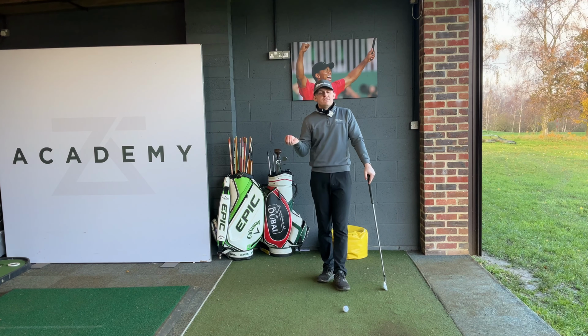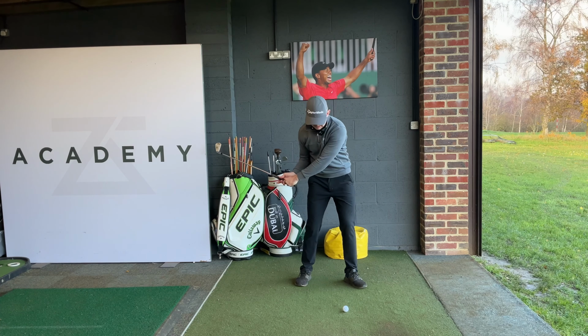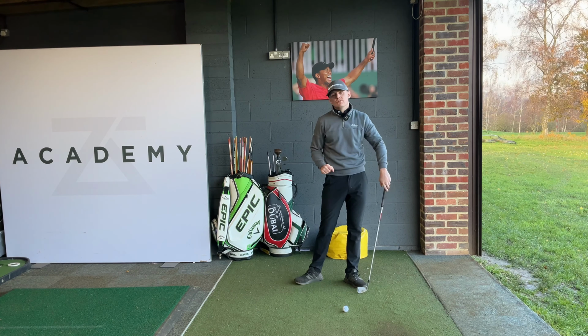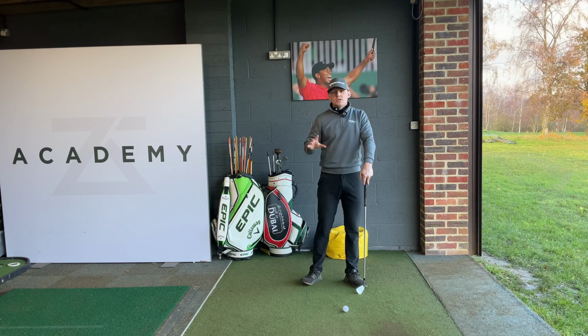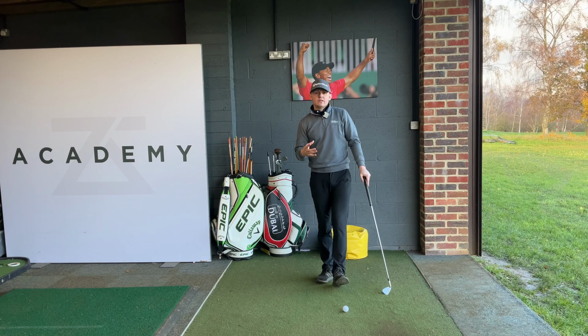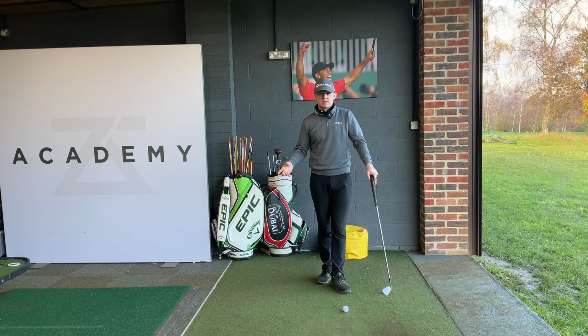Now, if your club face is already open in the downswing and then you try and get into that good position, that just means then the face is going to be pointing way to the right. So what we actually need to do is square the club face up way earlier to then allow us to deal off the club and rotate freely through impact. So how are we going to do that?